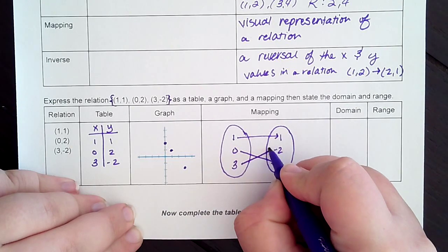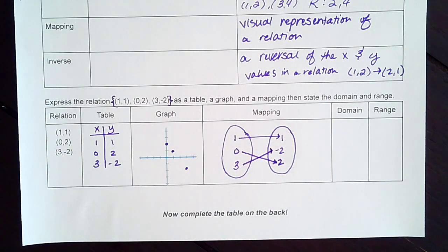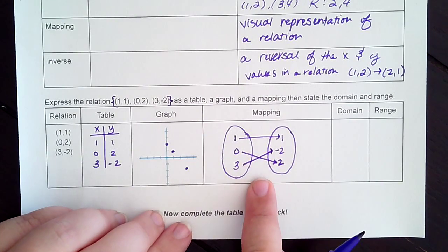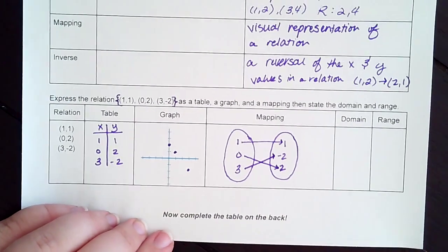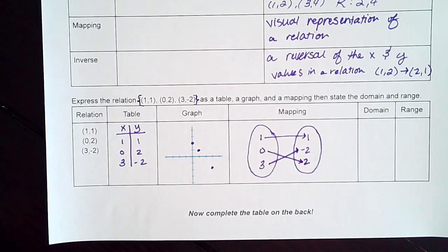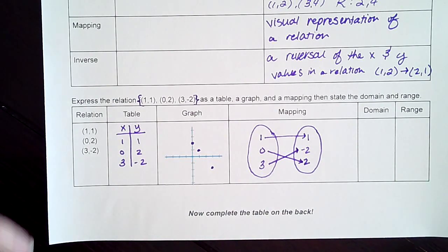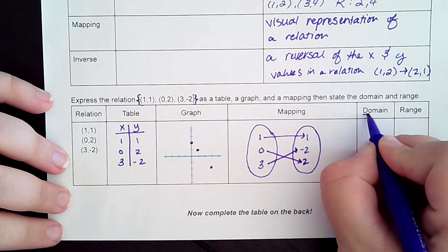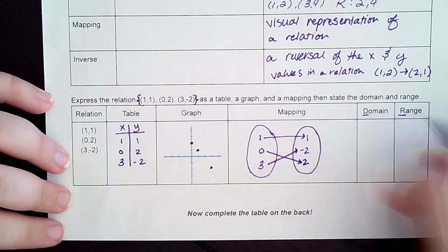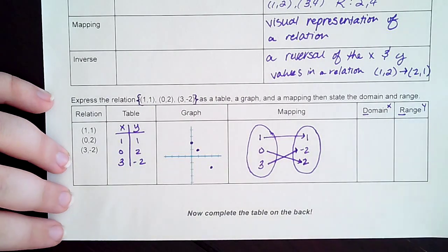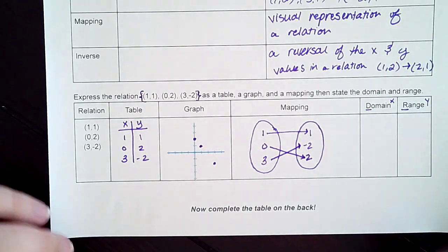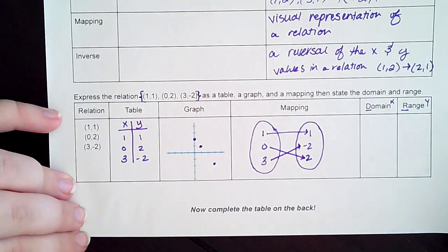And in order to connect those, I have to cross my lines. Again, not necessary, but you will see it, so I want to prepare you for that. And then I know that domain and range can be kind of hard for people to remember what they mean or to understand them, but once you get it in your head that D comes first in the alphabet, R comes second, X comes first in the alphabet, Y comes second, we just learned what they are.